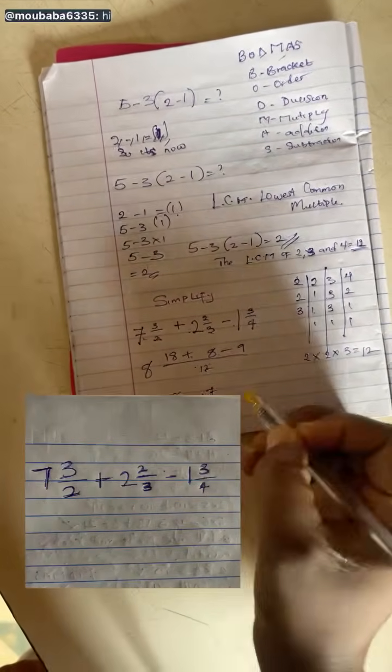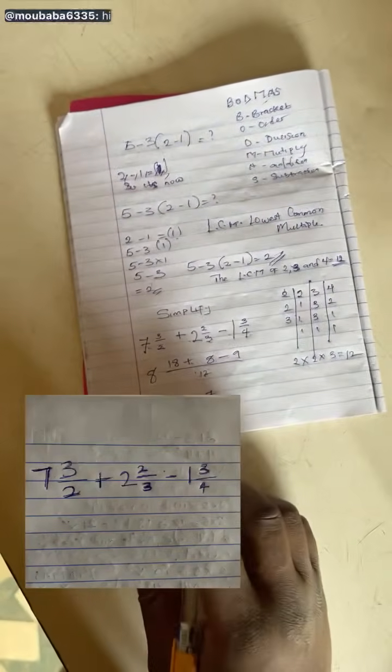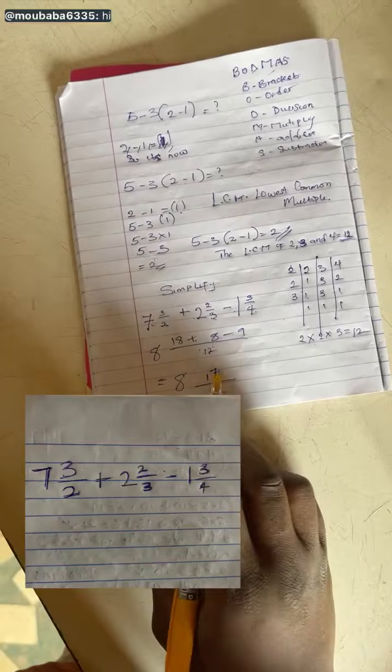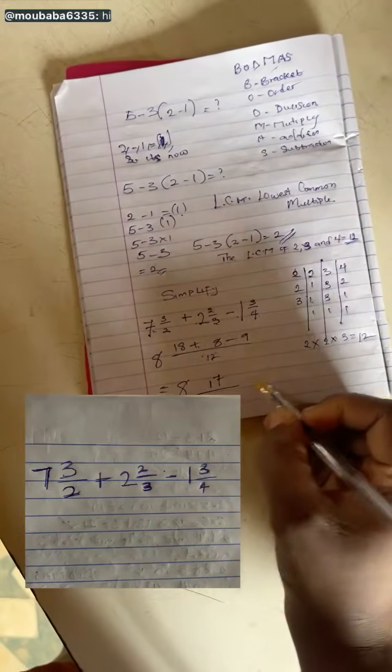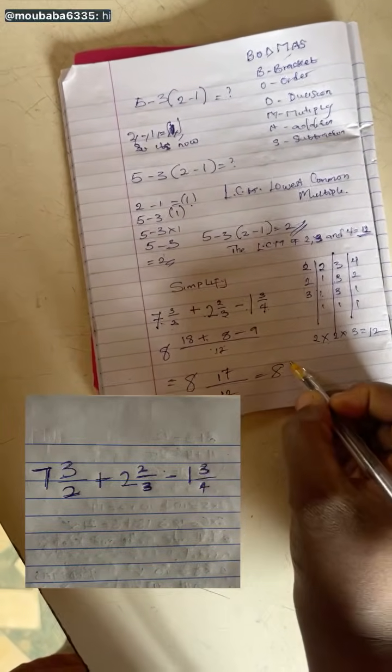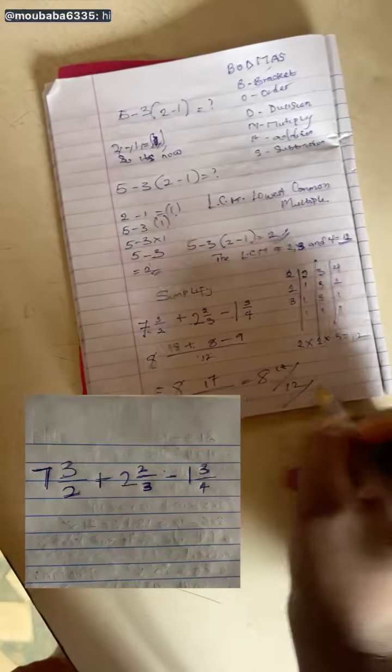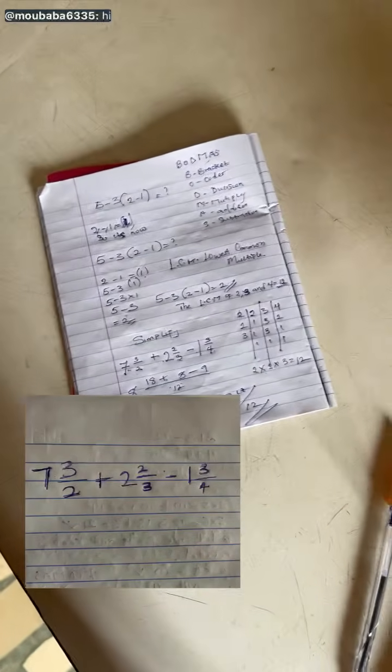Then write 17 over, bring down this 2. Nothing can still divide this and this and this at the same time. So the answer here is 8 whole number, 17 over 12. So that's our answer. Let's move to the other one.